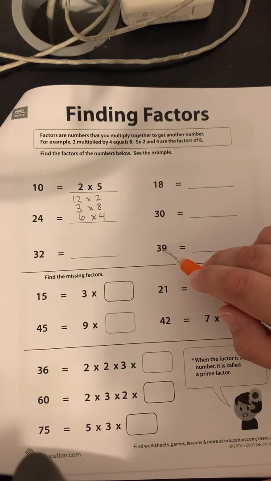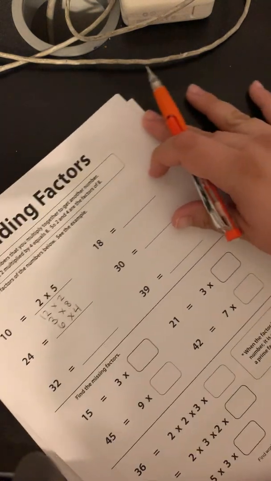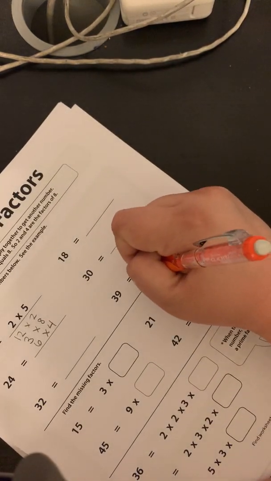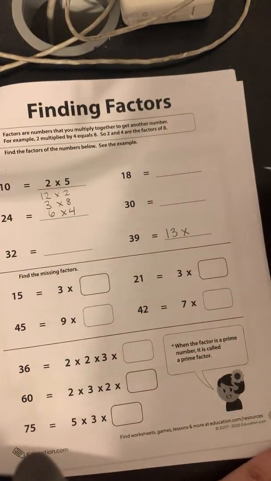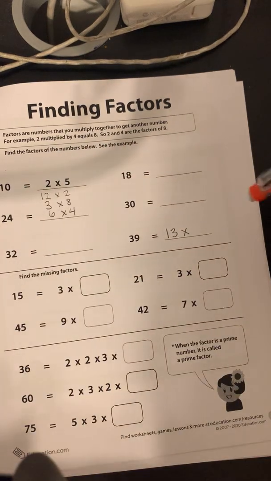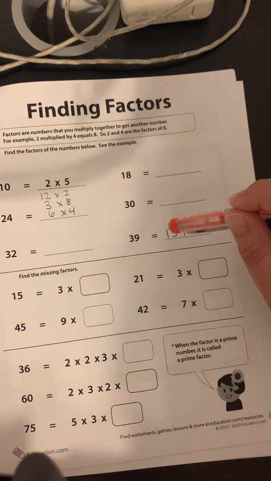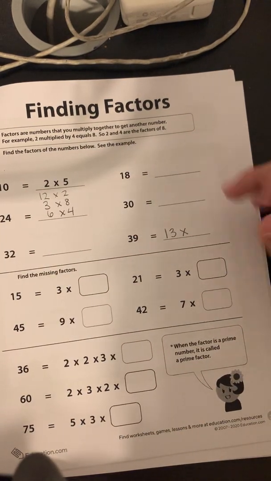This one down here might be just a little bit difficult. I'm going to give you a hint and say one of the factors of 39 is 13. What can you multiply by 13? 13 times what will equal 39?